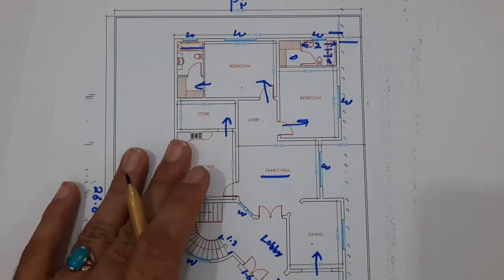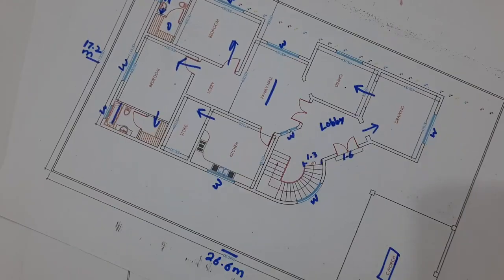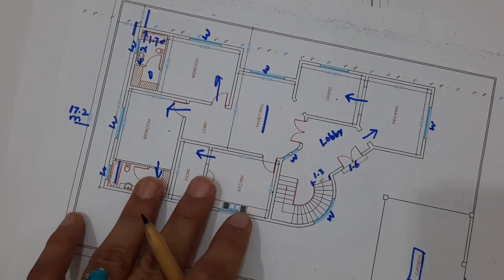So guys, this is the house planning in the dimensions of 26.6 meter by 17.2 meter.